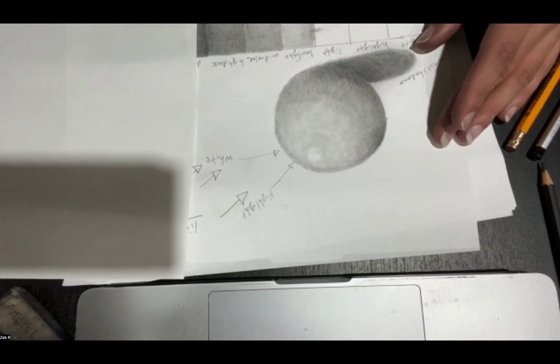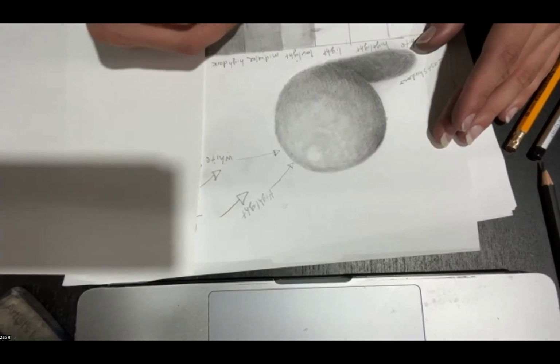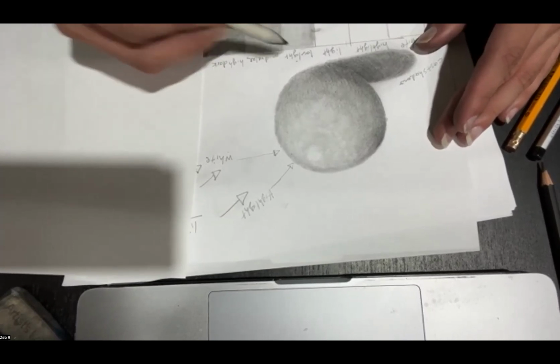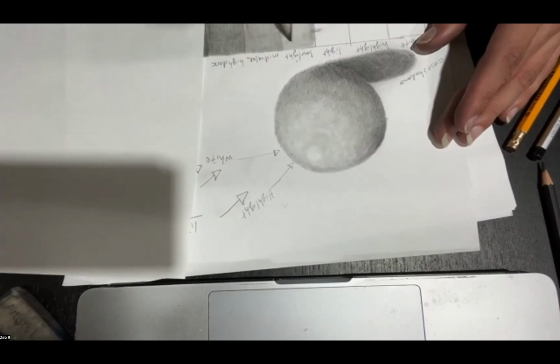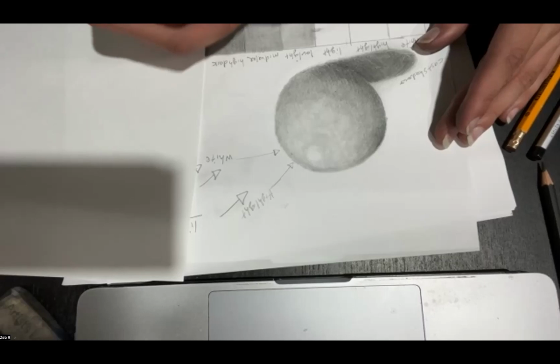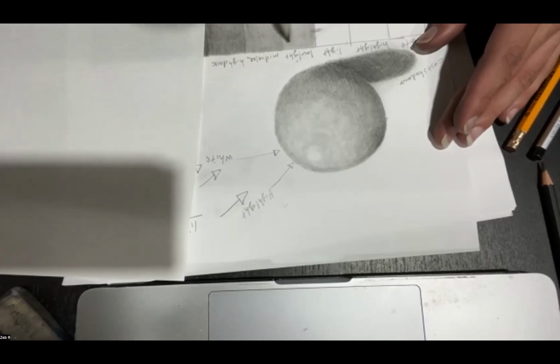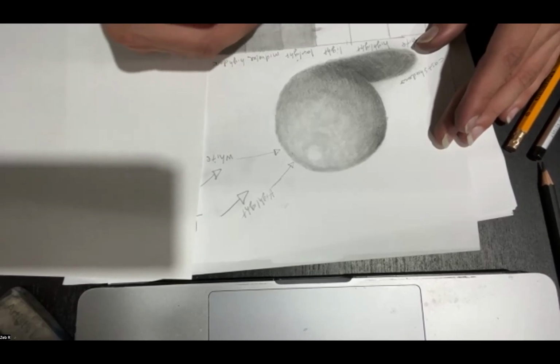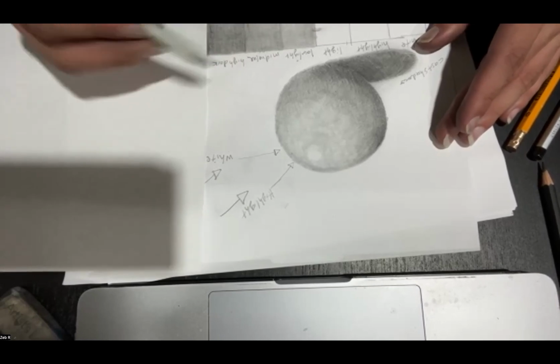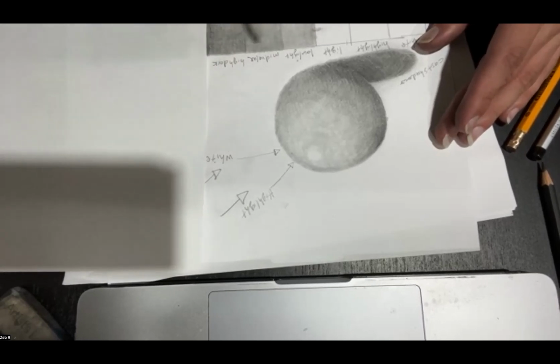This is why I like using stumps, because you don't have to worry about the graphite going too dark. Perfect. And then blend my mid value again. Make sure everything's sort of.